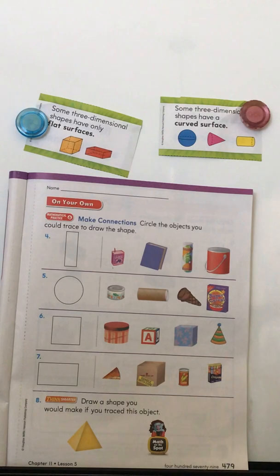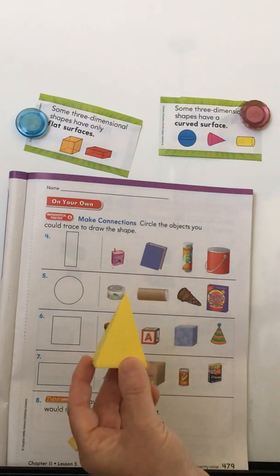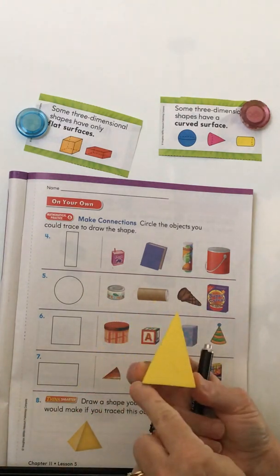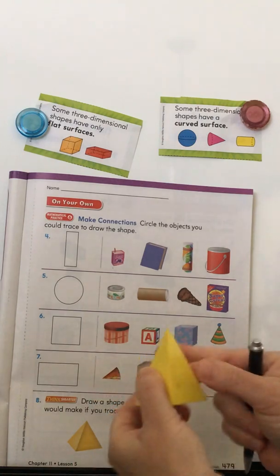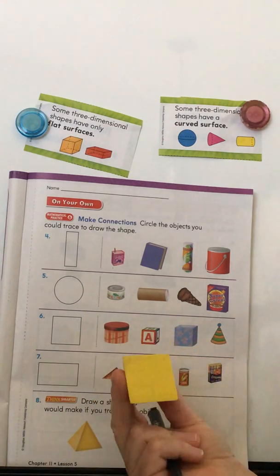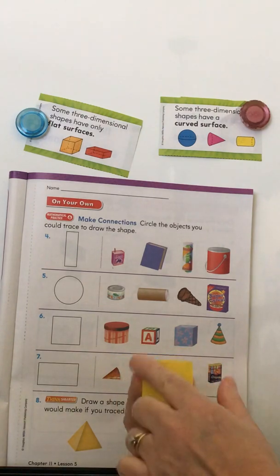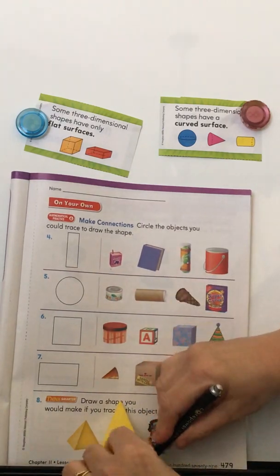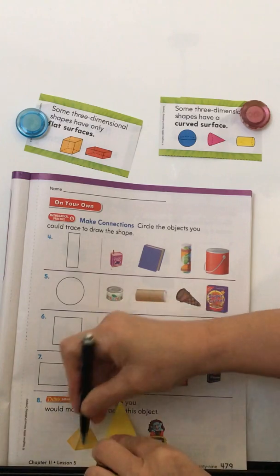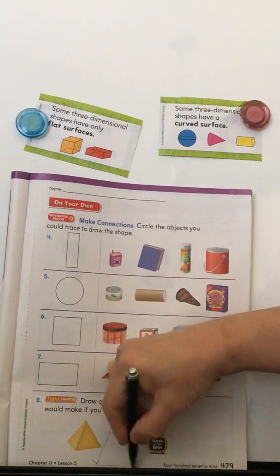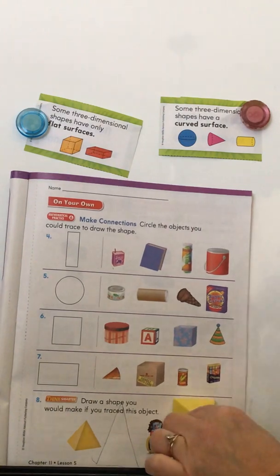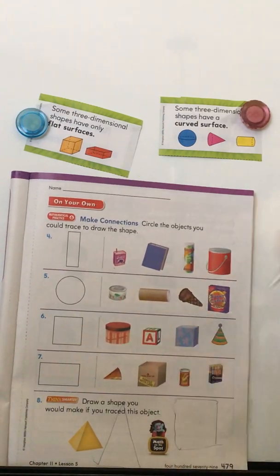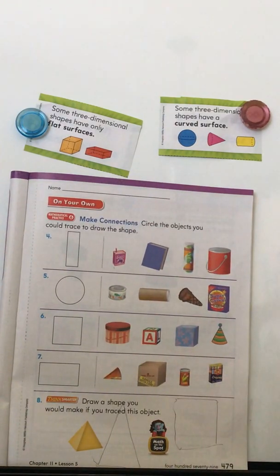Okay, now number 8, we have a new shape. This is called a pyramid. Okay, so a pyramid has, as you can see, triangle shapes on 1, 2, 3, 4 sides. If you flip it over on the bottom, you can see the bottom has a square shape. So it depends on where you trace it. So if I trace it here, I'm going to get the triangle shape. But if I trace it here, I'm going to get a square. Okay? So you can draw one of those shapes.